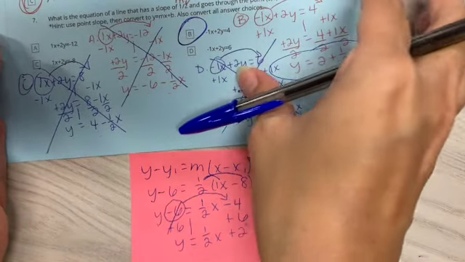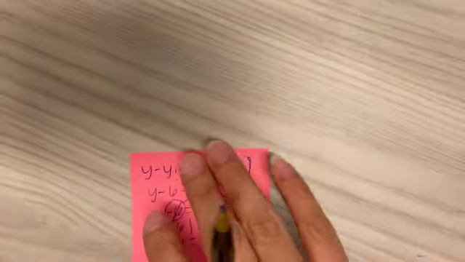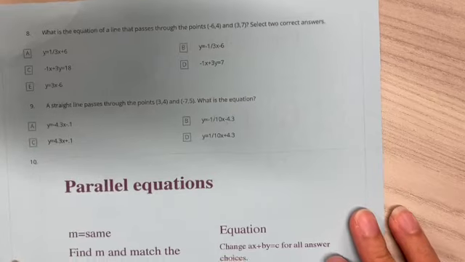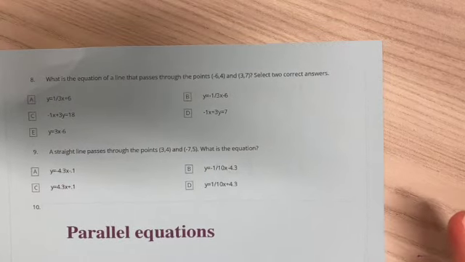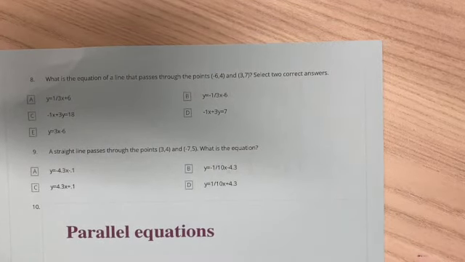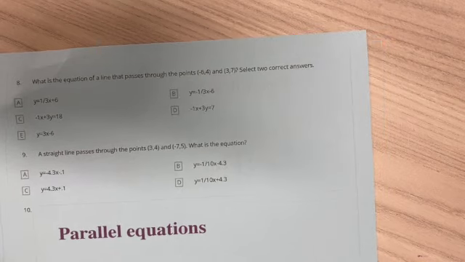Okay, let's go ahead and move on. And we are still in the creating an equation thing. I'm gonna grab a calculator really quick.